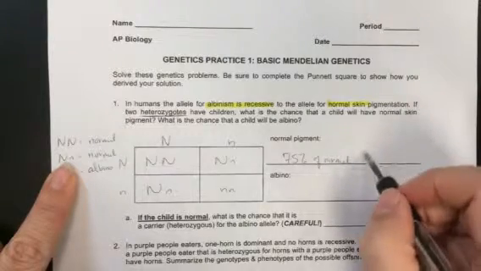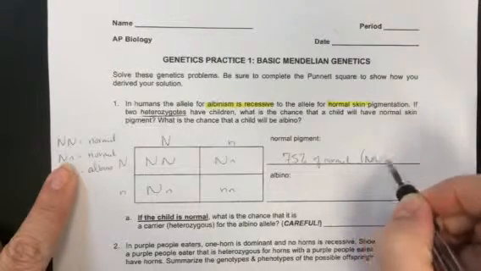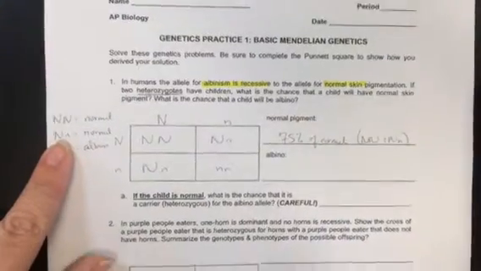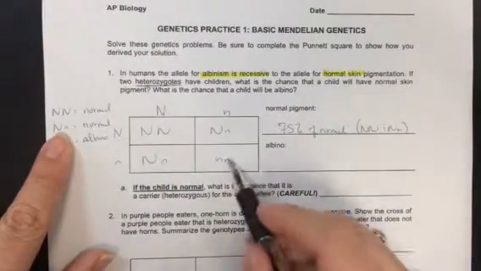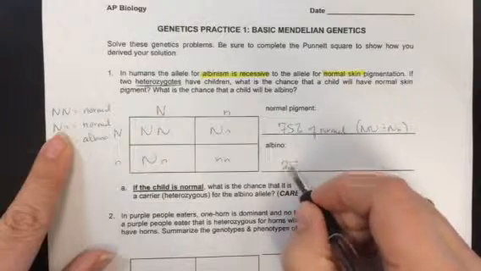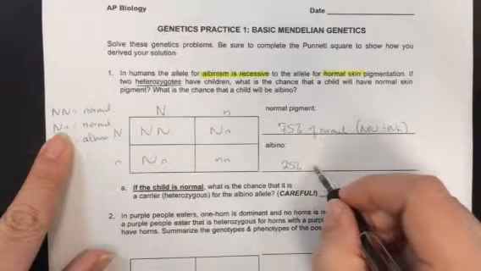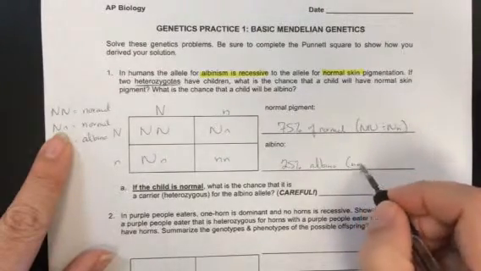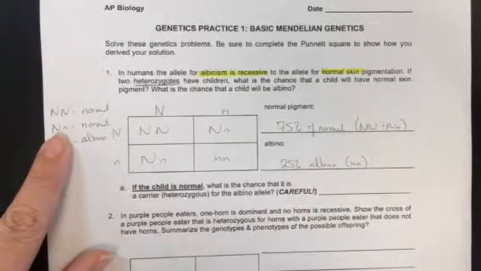So the teacher knows what I'm talking about, I'm going to put big N, big N, little n in parentheses here. What are the chances that it's going to be albino? Well, 1 out of 4, so 25% would be albino, and that is the little n, little n.